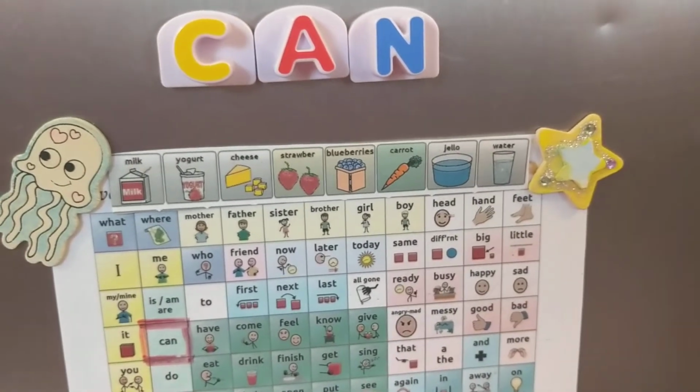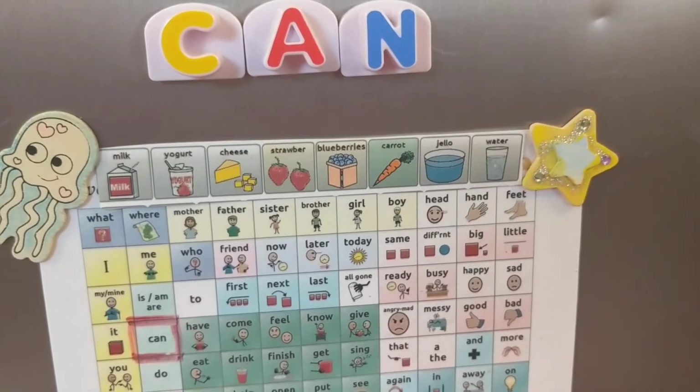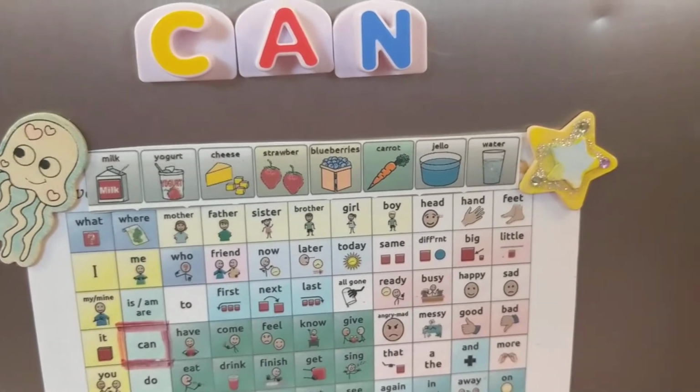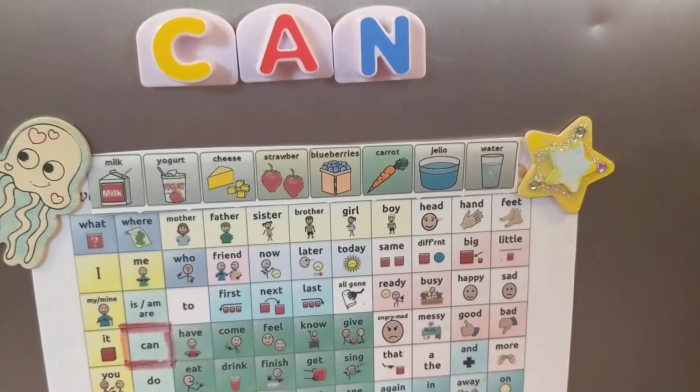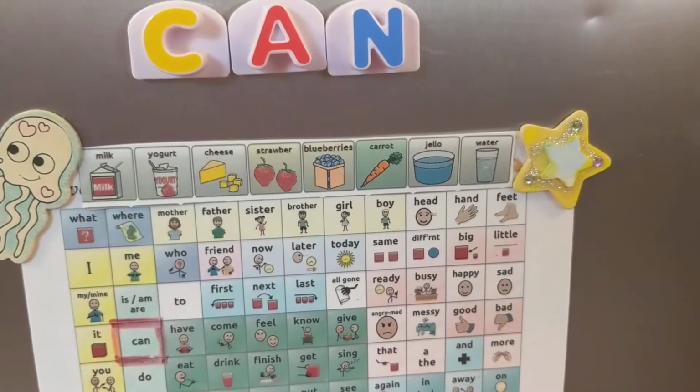So there's a simple little activity that you guys can do at the fridge, in the kitchen, to just help carry over that core word that you may be targeting for the week either with your school or just at home.